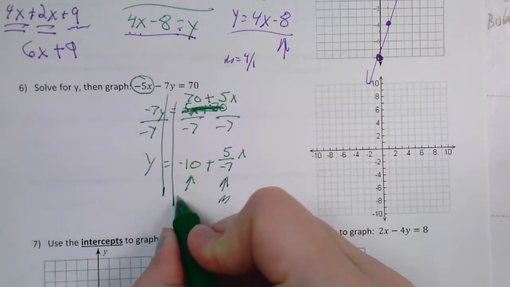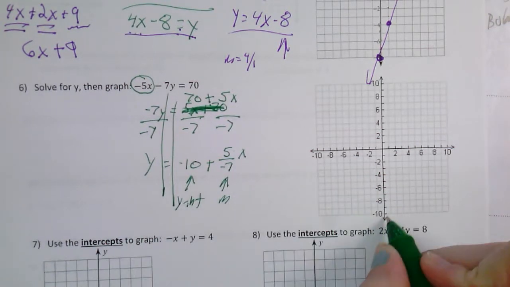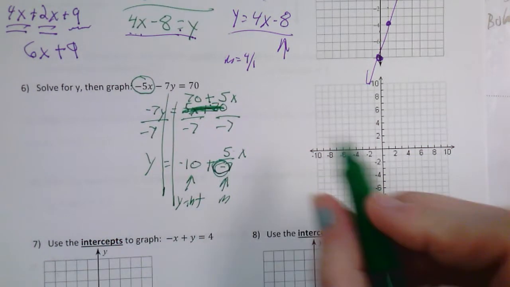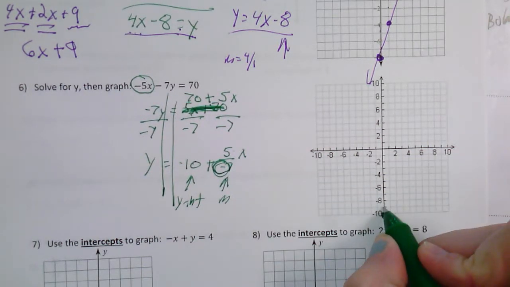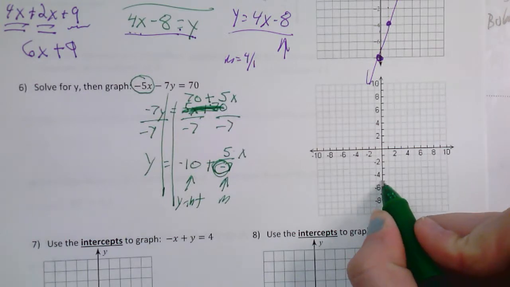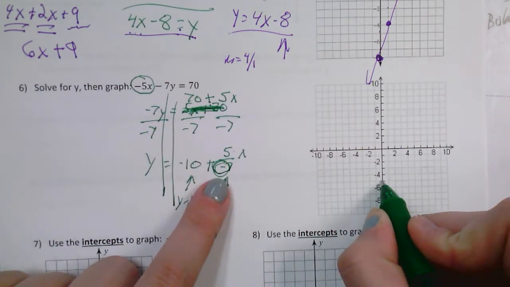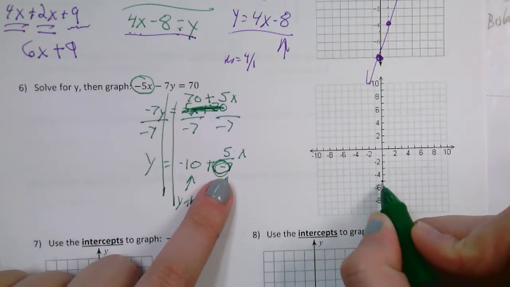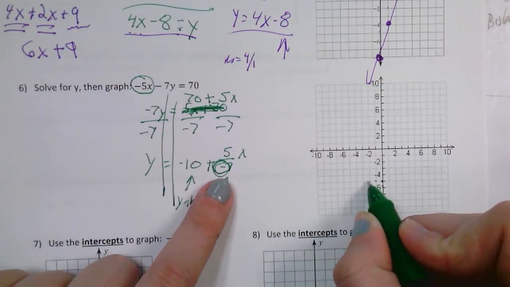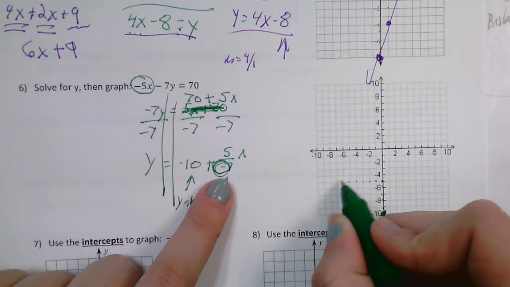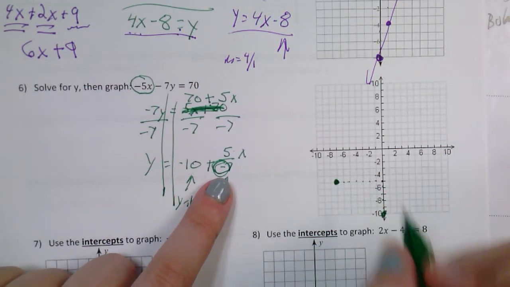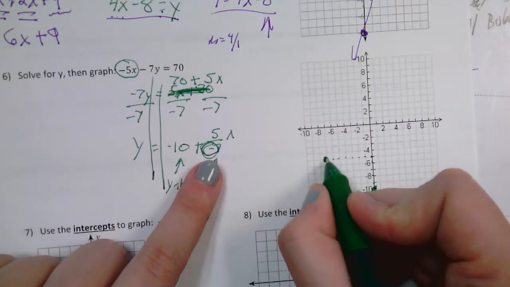So when it comes to graphing, I'm going to start at negative 10. But my slope, be careful with that negative in there. That's saying that I'm going up 5, 1, 2, 3, 4, 5. But since it's a negative 7, that means I'm going backwards 7. So don't go forwards, go backwards. So I'm going to go 1, 2, 3, 4, 5, 6, 7. And you'll notice I actually do dots, but it's a pen, so I can't really help it. Just make sure it's very clear which two dots you're connecting, and you will be fine.